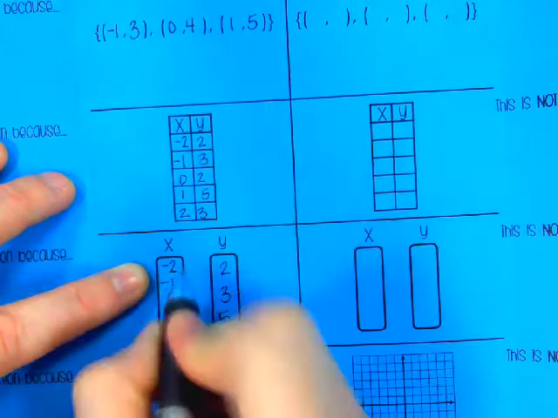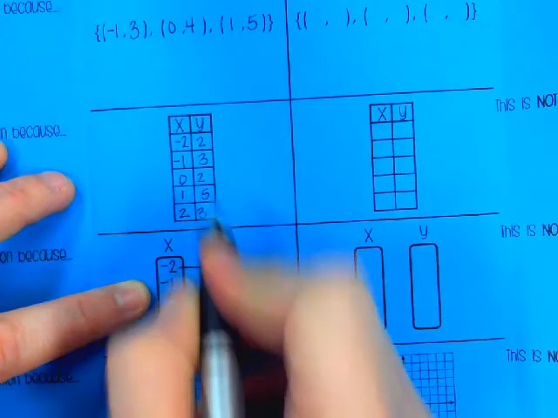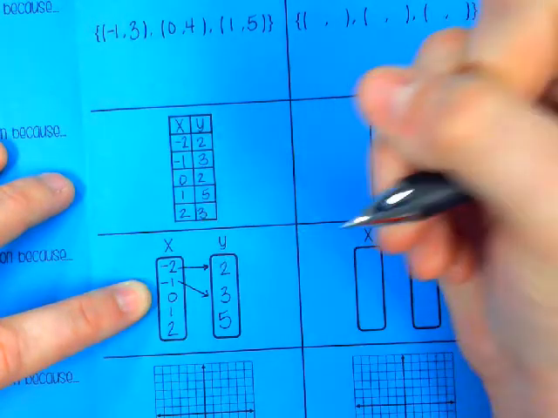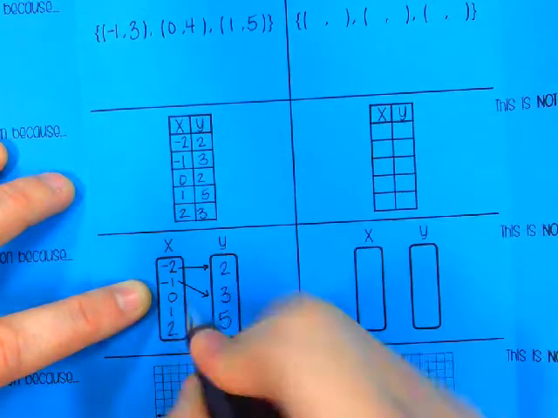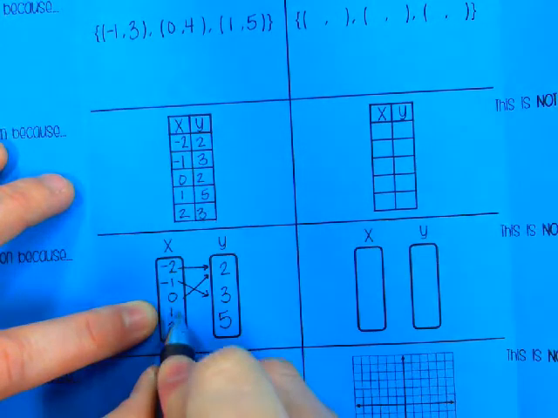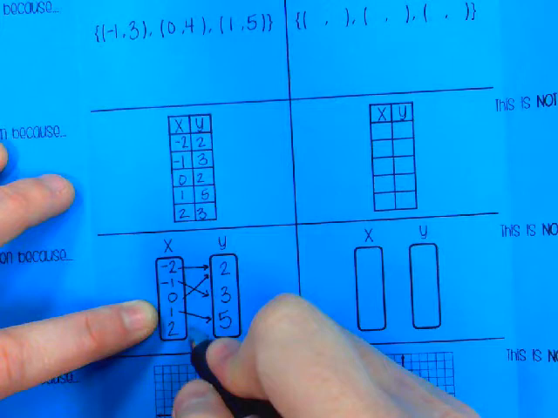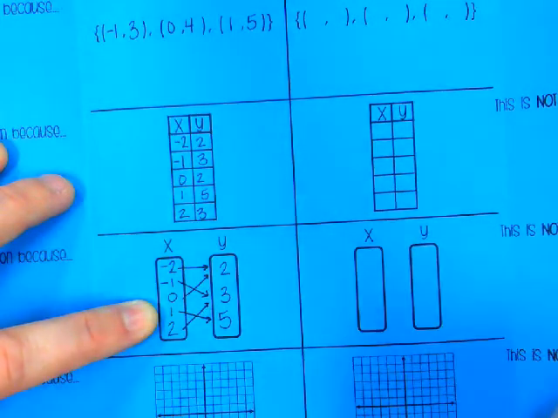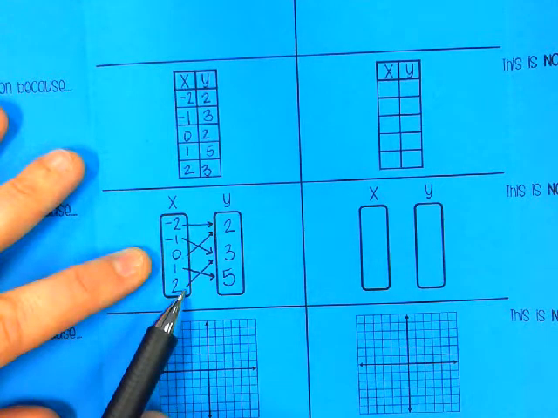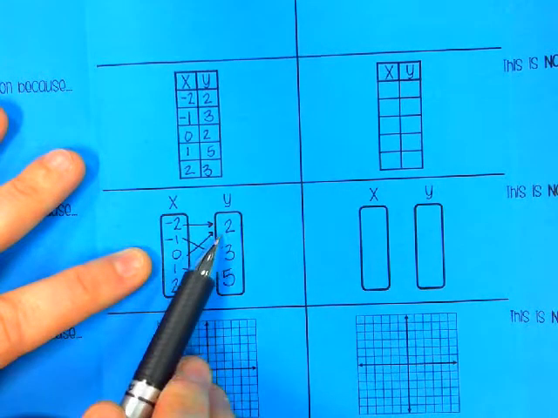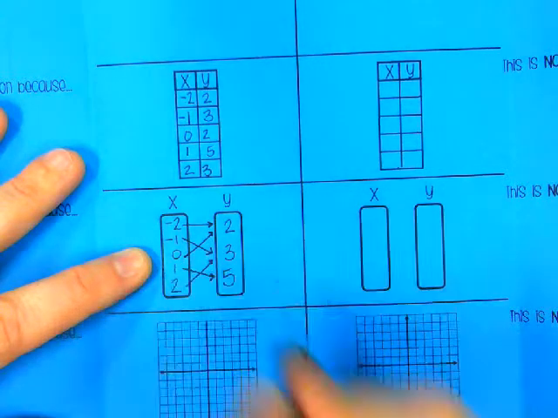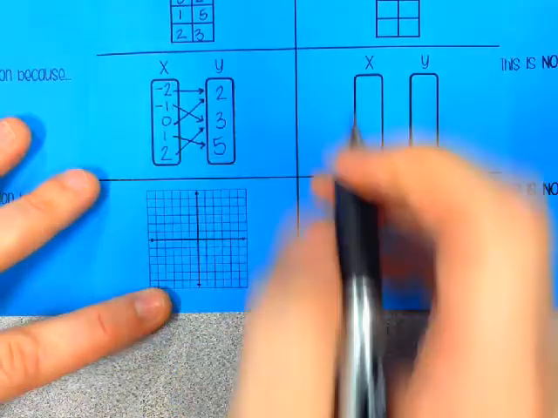So -2, if you look in this table, goes to 2. -1 goes to 3. 0 goes to 2 as well. 1 goes to 5. And 2 goes to 3. So notice each of those only point to one number, and that's what you want. They can point to the same number, you just can't have any number going to two separate things.